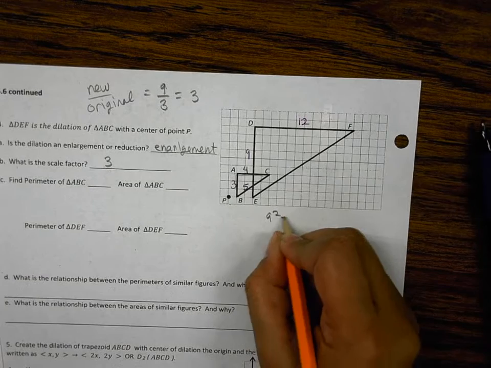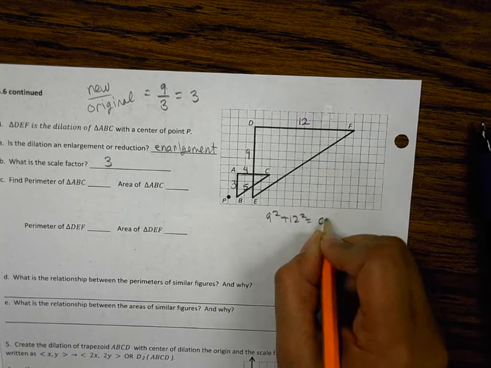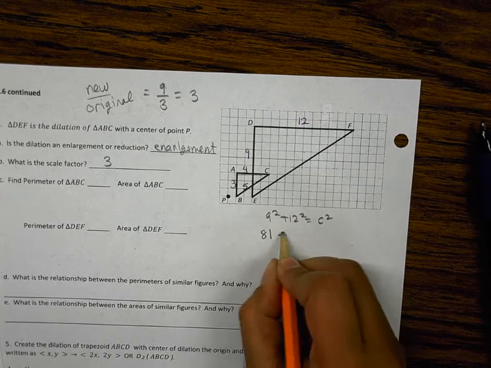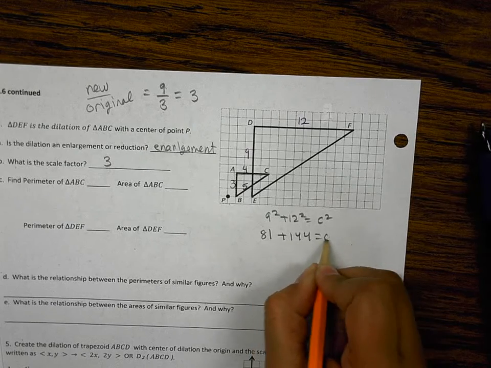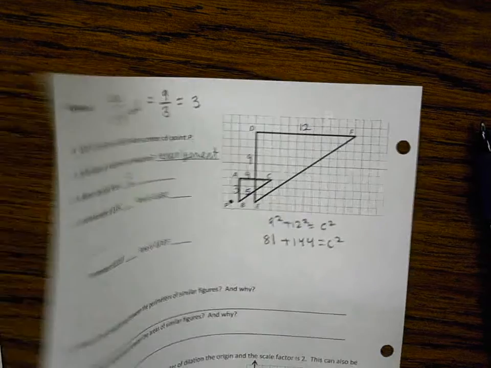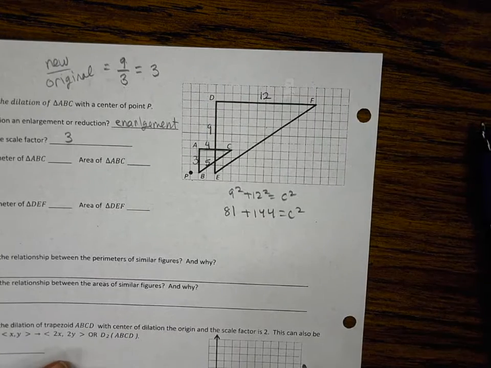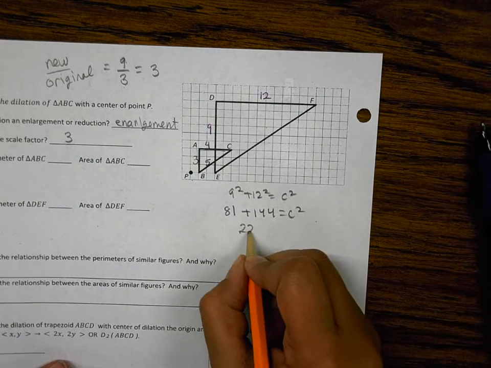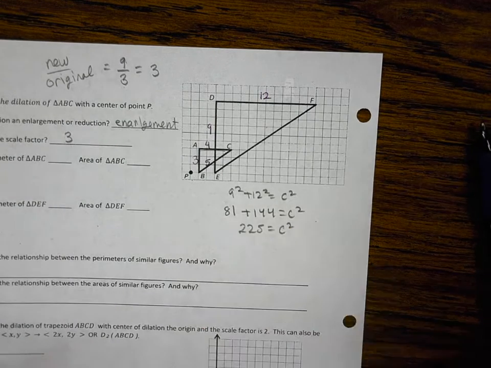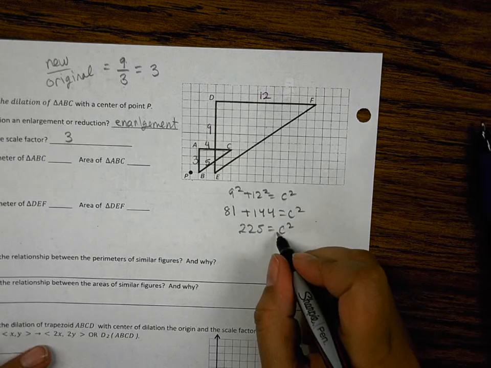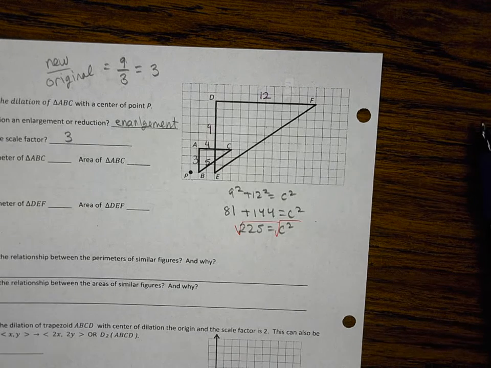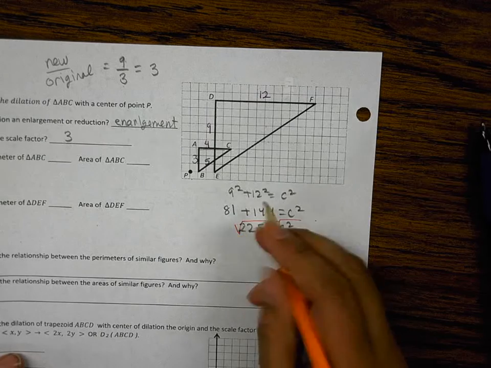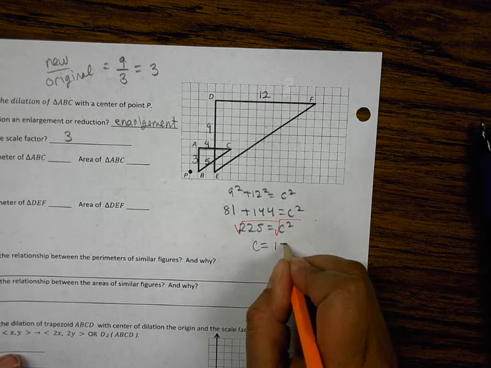9 squared plus 12 squared equals c squared. 81 plus 144 is c squared. Again, you could plug that in your calculator later. 81 plus 144 is 225 equals c squared. Square root both sides. And you either have it memorized or you plug it in your calculator. C equals 15.